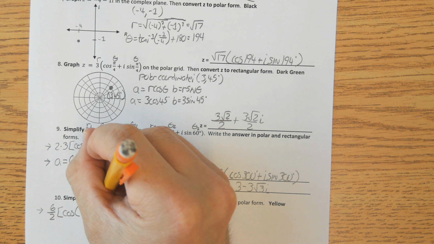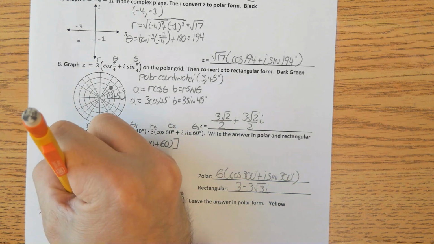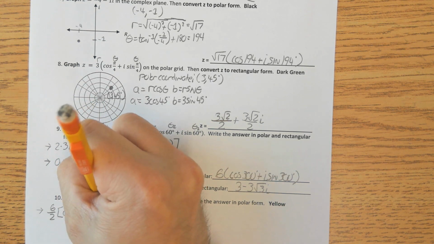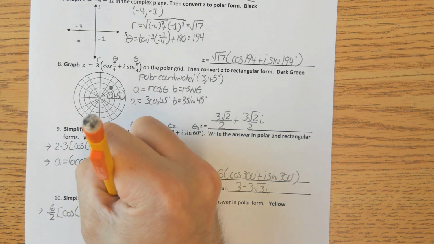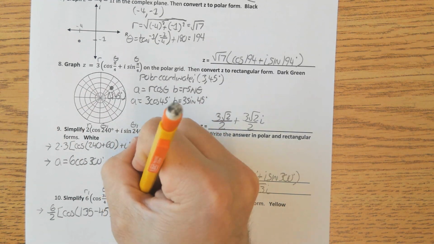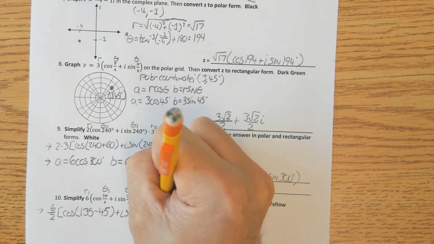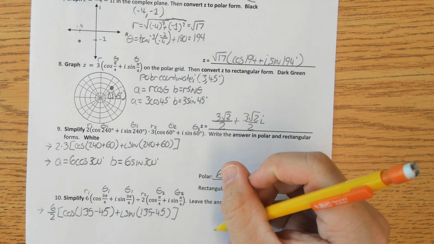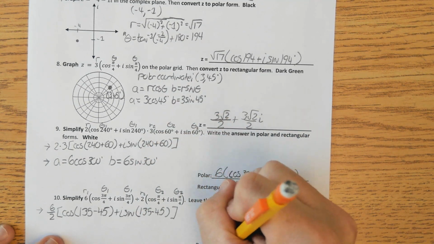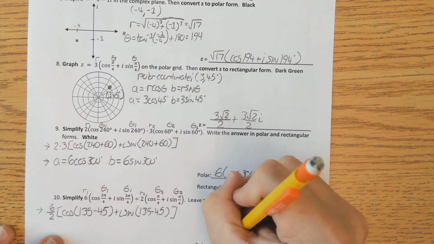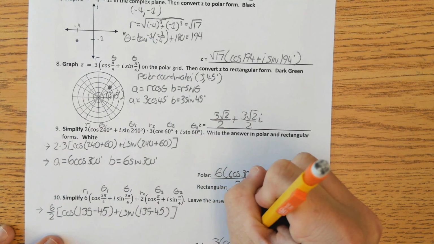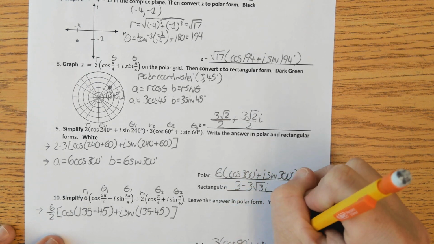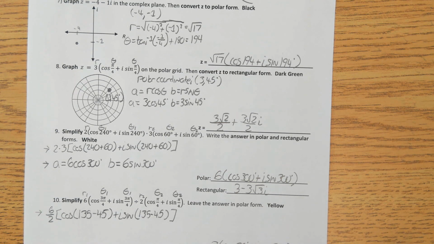So we need to change those into degrees. So that's going to be 135 for theta 1. Theta 2 is going to be 45. So 135 minus 45 plus I sine 135 minus 45 bracket. And so my polar form then is going to be this. It's just going to be 3 cosine 135 minus 45 is going to be cosine of 90 degrees plus I sine 90 degrees. And there we go. Okay.